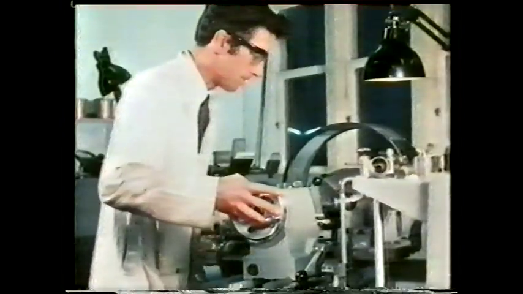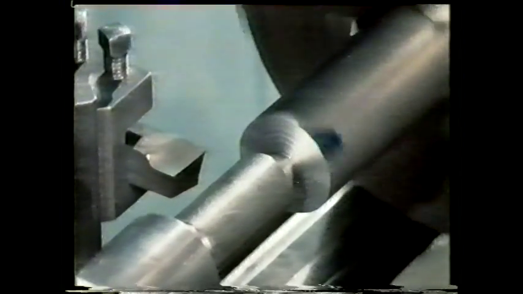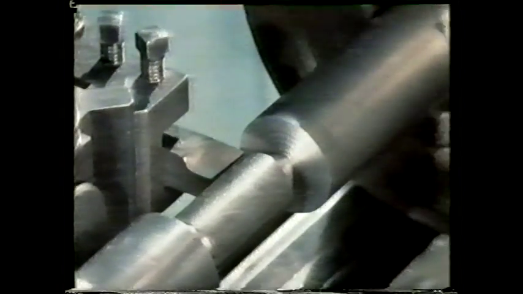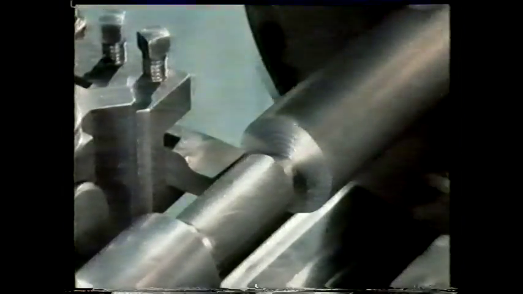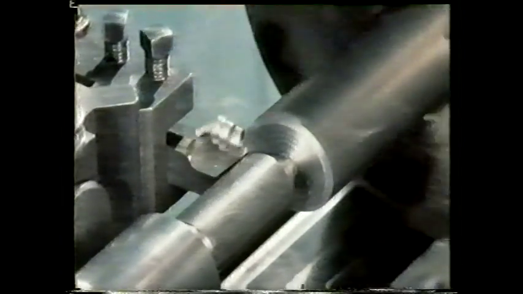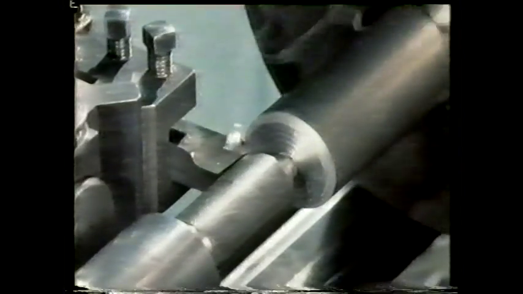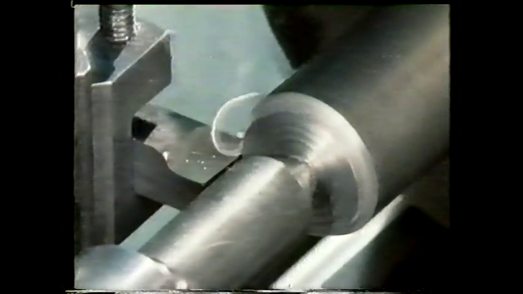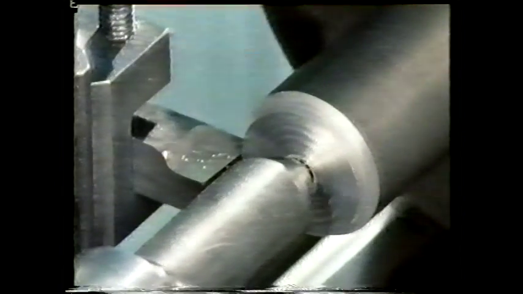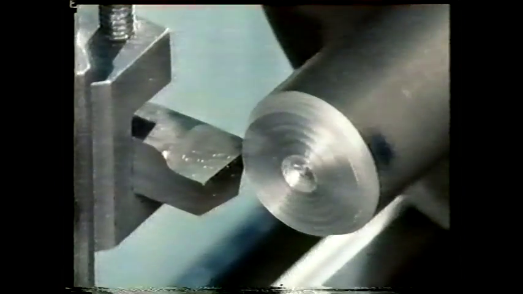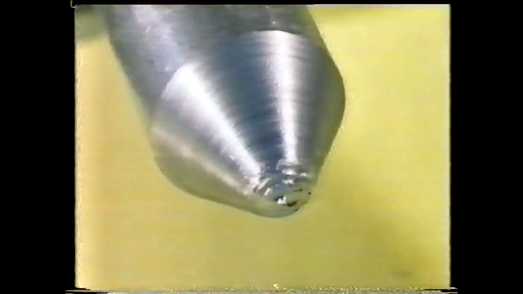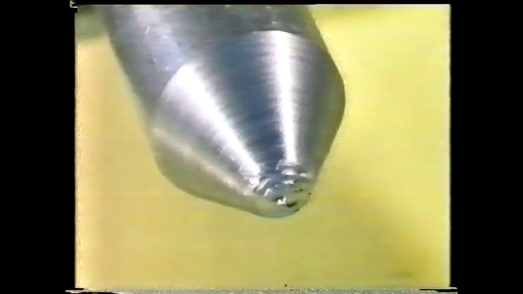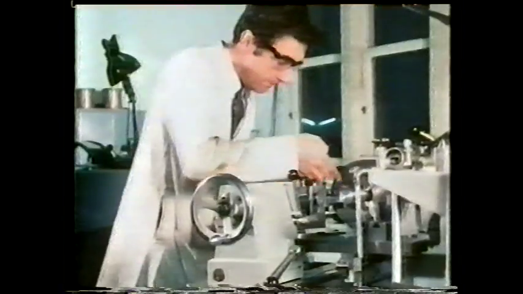And here's something you may have done yourself. Turning against a dead center and using no grease. Friction between the rapidly spinning work and the dead center has generated so much heat that the tip has actually welded to the work. We repeated the entire cutting operation, putting grease between the center and the work.